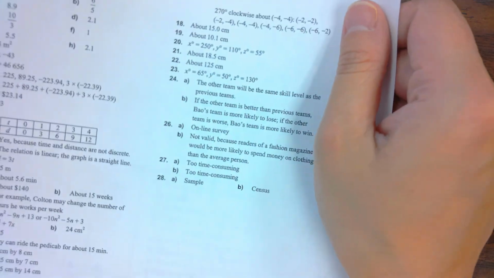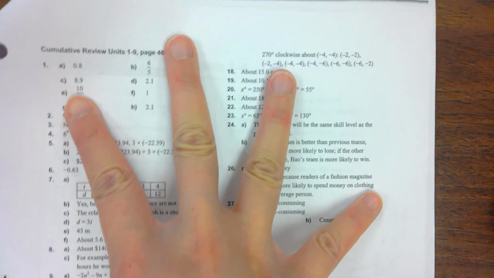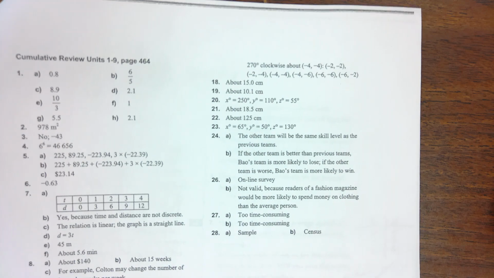Any questions that we didn't go over? Answers are included in the exam review package. If you want the exam review package, it is on Brightspace.